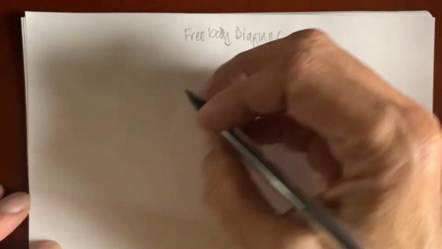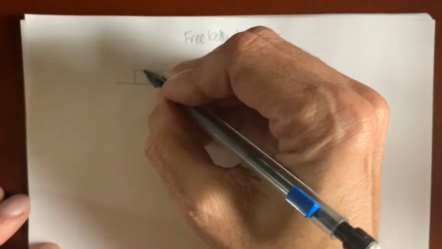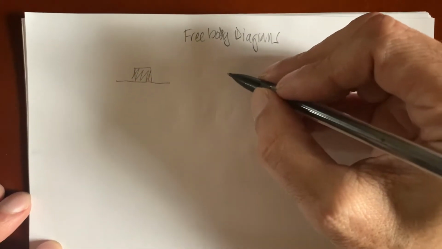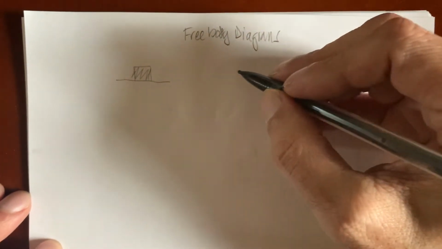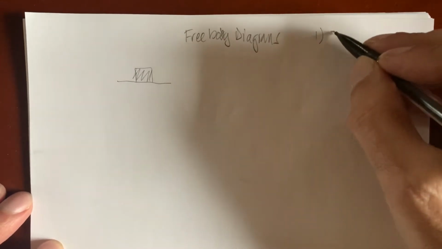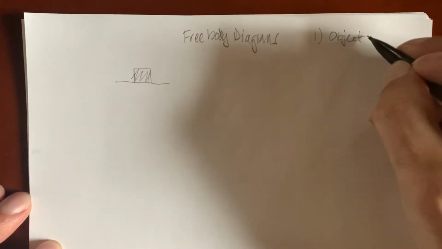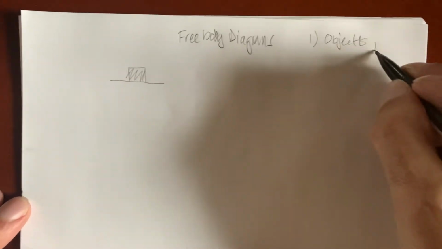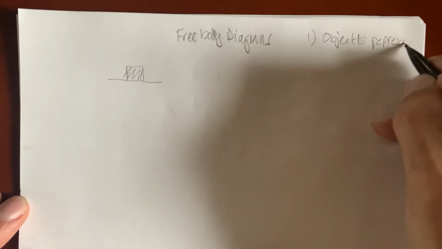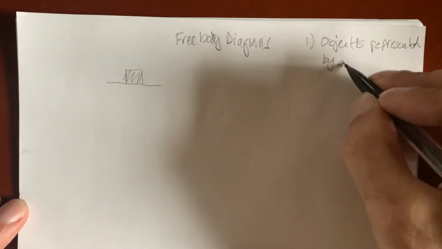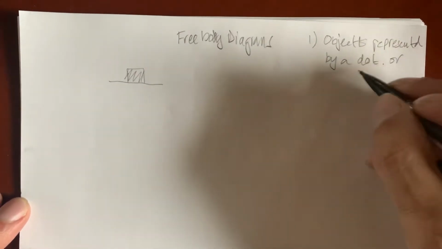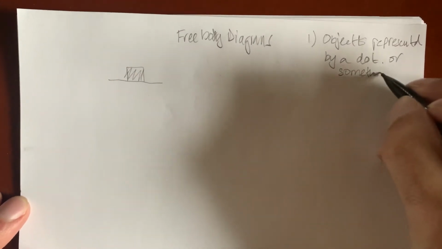So let's say I have an object sitting on a table. Well, what are the forces acting on this object? There's gravity pulling it down. So the rules of the free body diagram: the first rule is the object is represented by a dot or something like it.